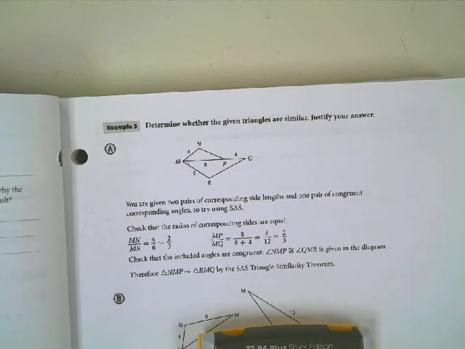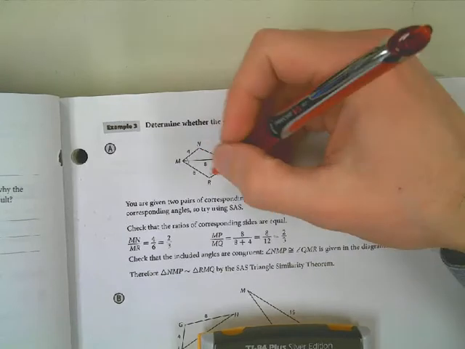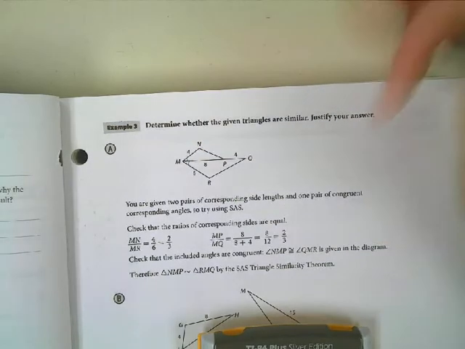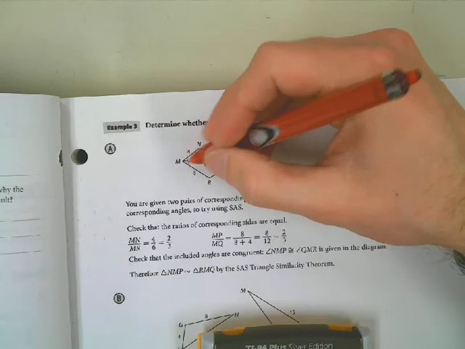All right? So let me just show you that here in practice. For example, here we have 2 triangles, and we want to see if they're similar. All right, so let's see here.